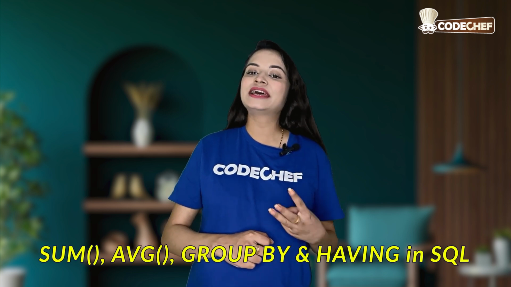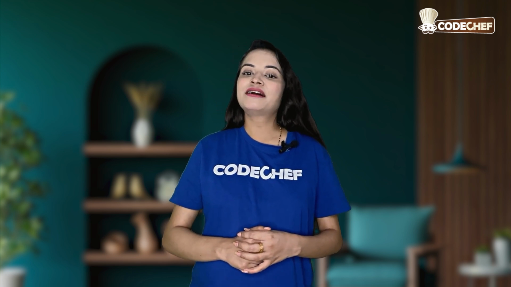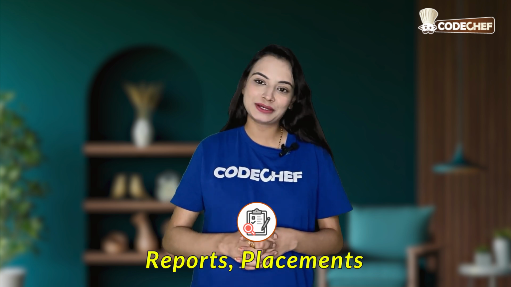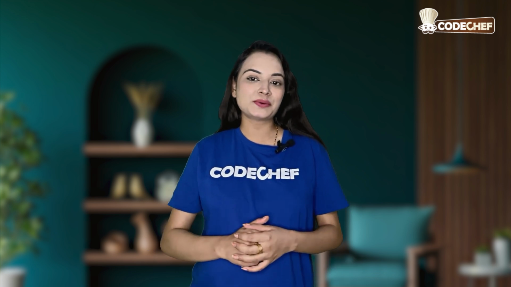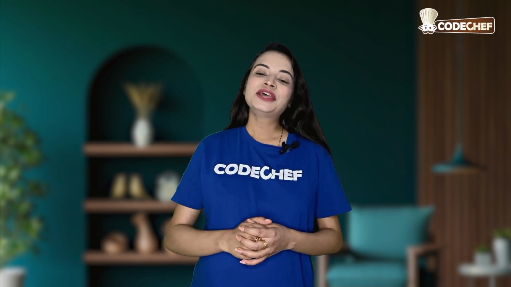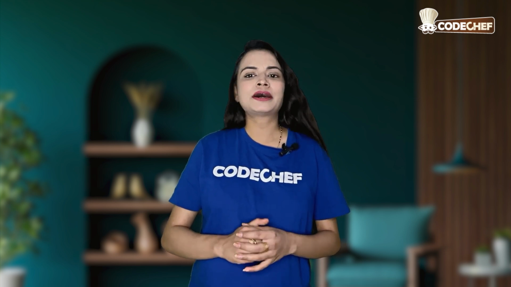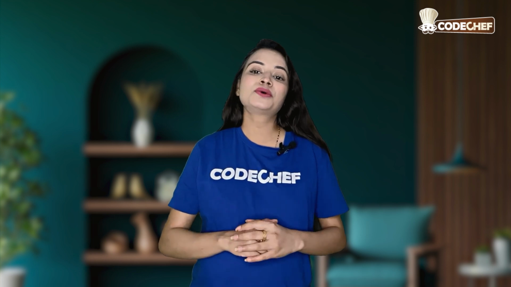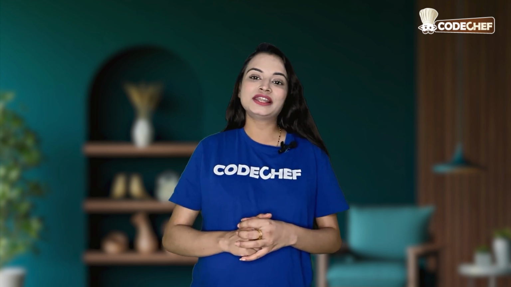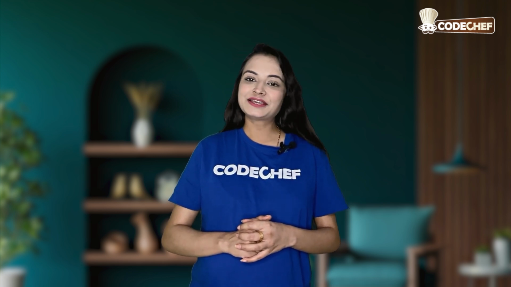And with that, you have now mastered sum, average, group by and having in SQL. These are not just SQL functions, but they are the backbone of data analysis, reporting systems, interviews and placement questions. If you can confidently write queries using group by and having, you are already ahead of many beginners. But remember, SQL is a skill that you build by practice, not just by watching. So head over to the CodeChef platform, solve problems related to aggregation and grouping, and challenge yourself with different data sets. Thank you so much for watching.